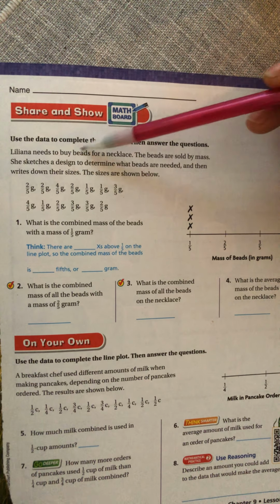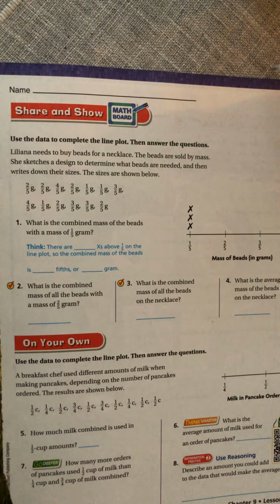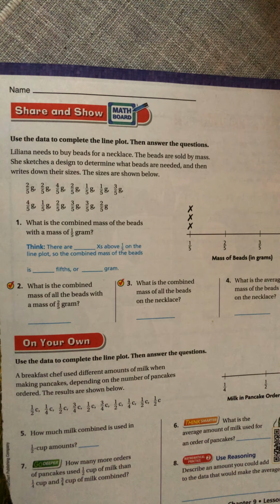Liliana needs to buy beads for a necklace. The beads are sold by mass, which means weight. She sketches the design to determine what beads are needed, and then she writes down their sizes. The sizes are shown.